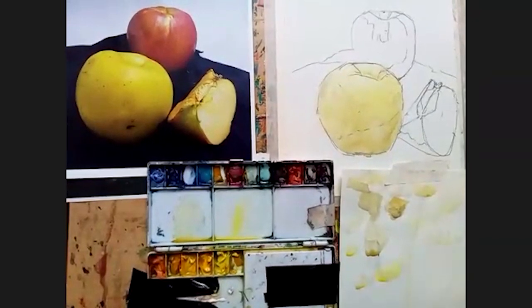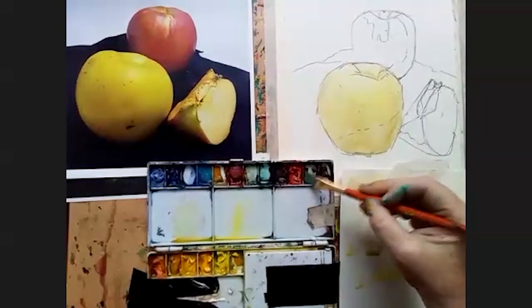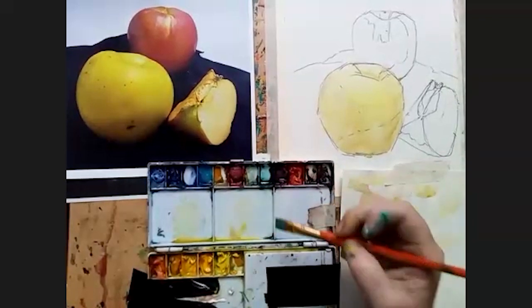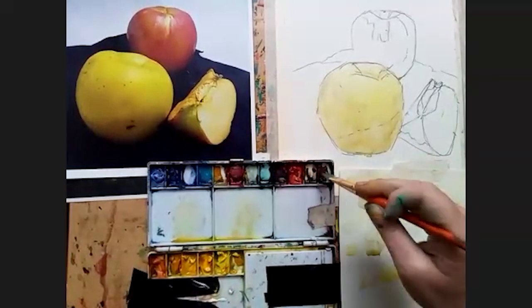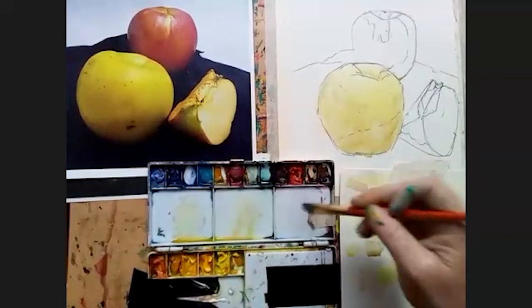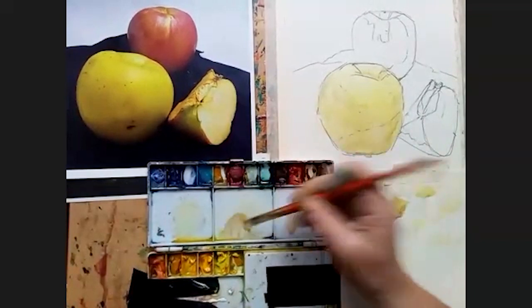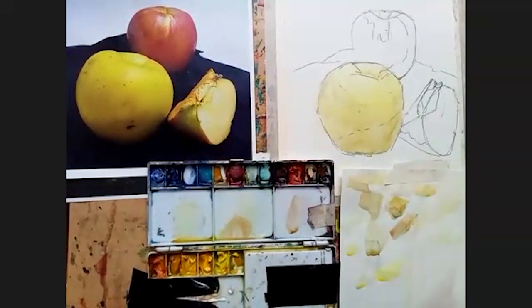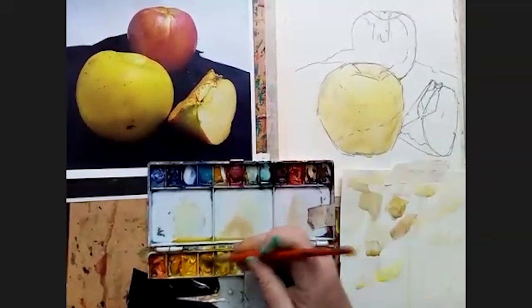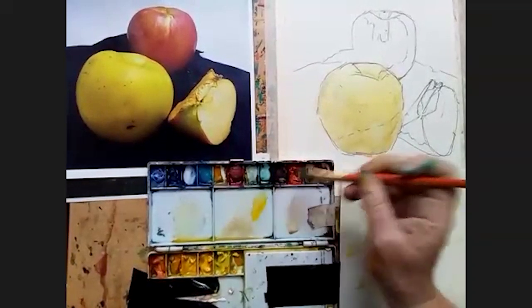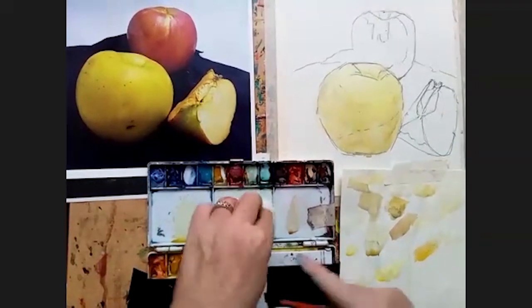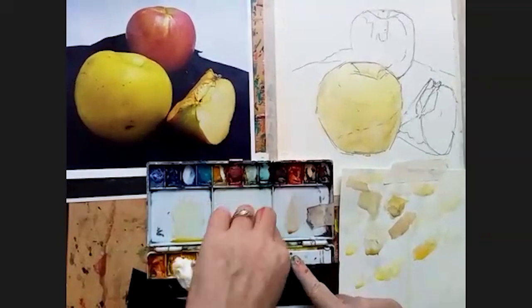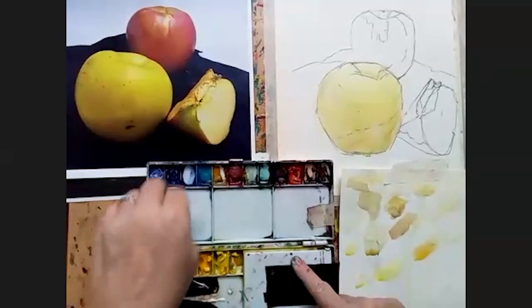Now I'm kind of looking at the other things that are in here. All right. Let's see. I'm experimenting with the next layer. And you guys are getting in there.